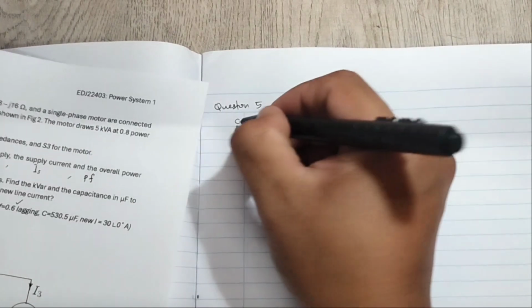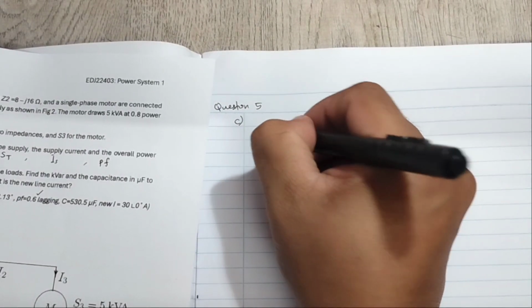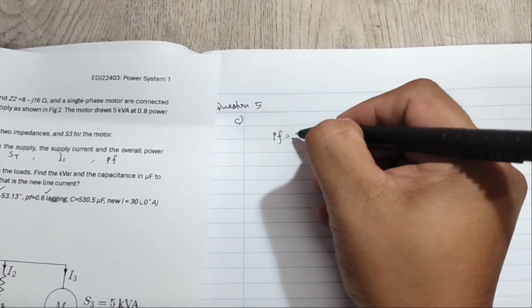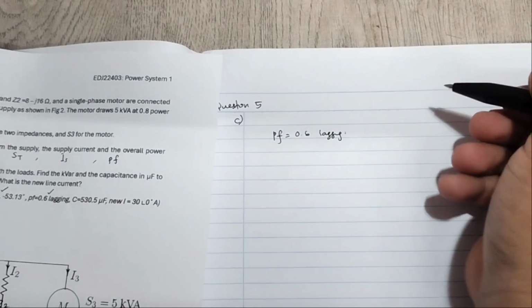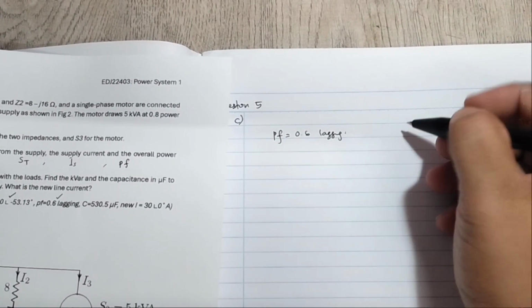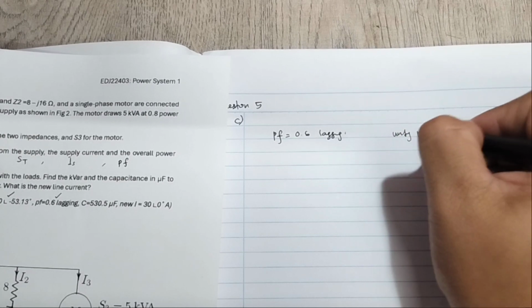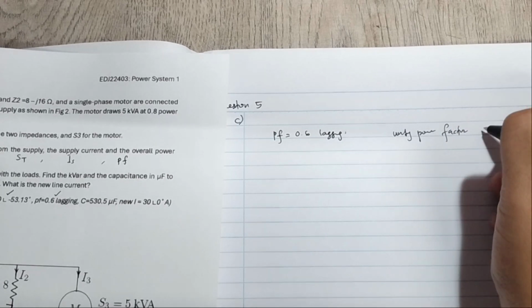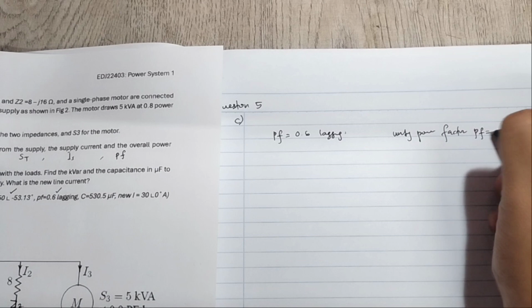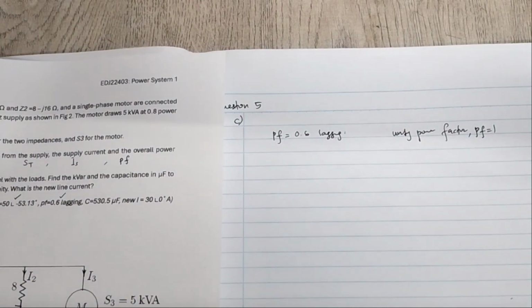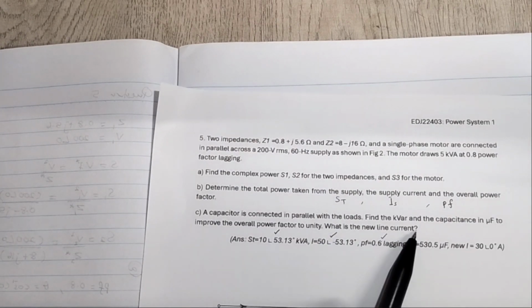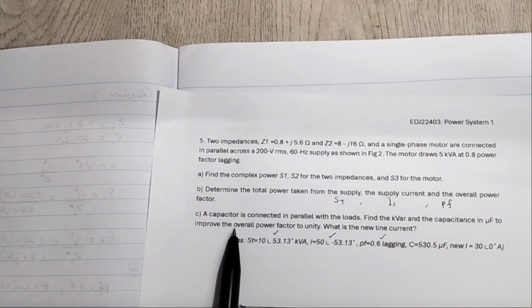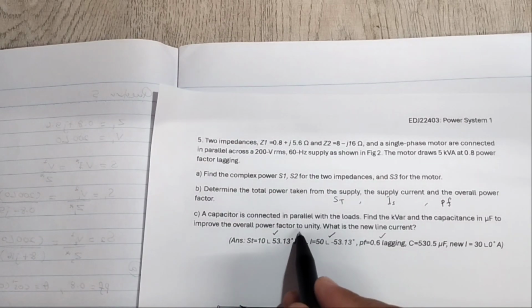So tadi question B tadi, overall power factor adalah apa? PF overall equal to 0.6 lagging kan. So nak improve dia, ingat kalau yang paling baik adalah unity lah. Unity power factor. Berapa power factor equal to 1. Ingat kalau unity power factor yang paling perfect, power factor is equal to 1. Sini question give ask you to improve the overall power factor to unity.